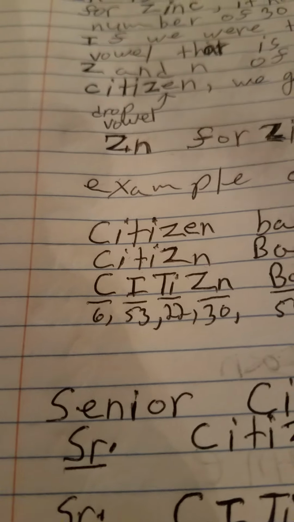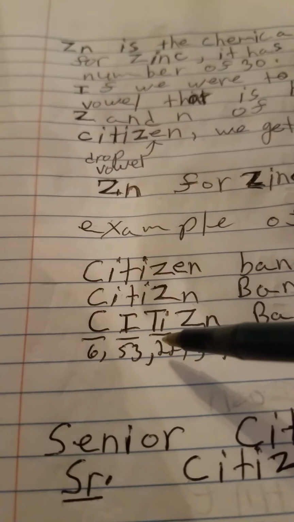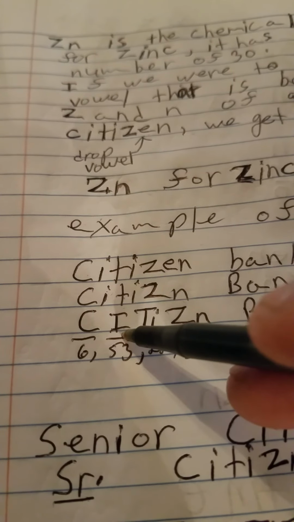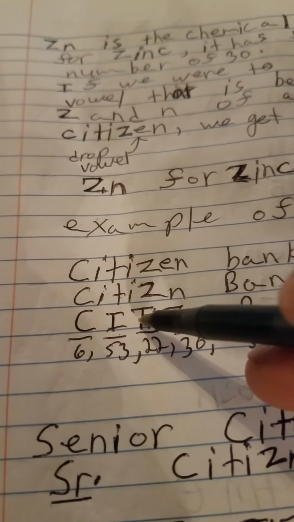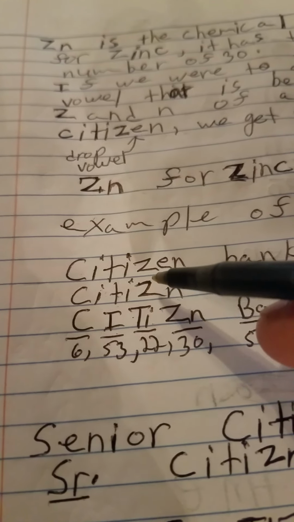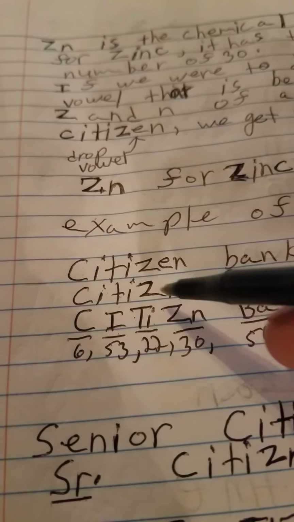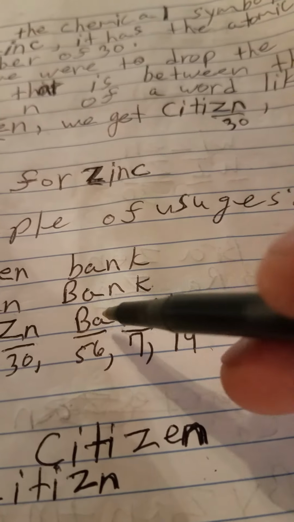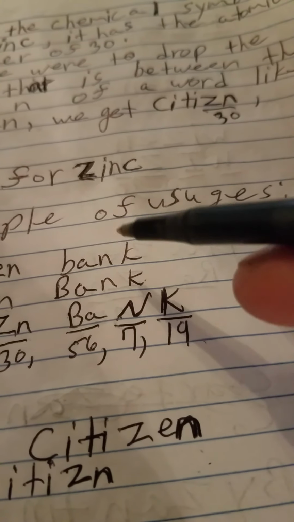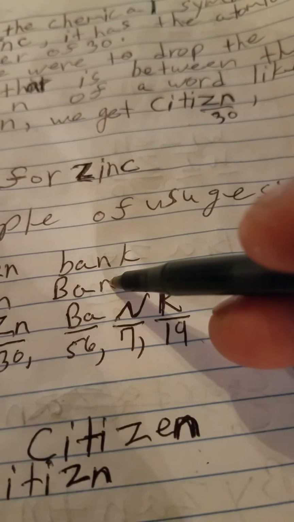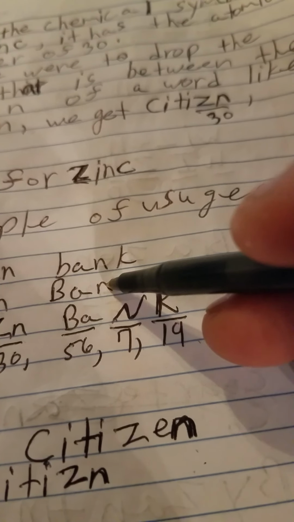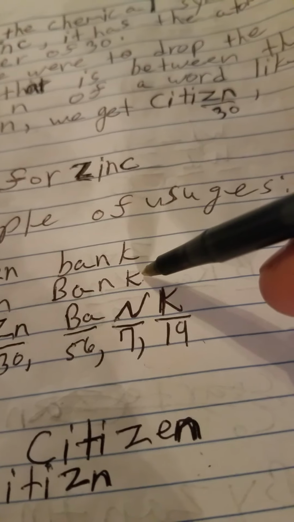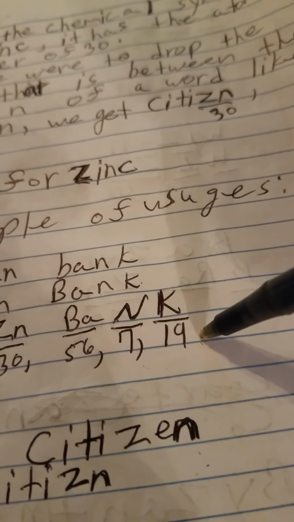periodic table of elements. So we got capital C for the C in citizen. We got the small i, we have to capitalize that. We got to take the small t and capitalize that and use the small i. We got to take this capital Z for zinc and a small n. Okay, for bank, capital B and a small a. Then we got capital N. We take the N here, the small n, and we get a capital N for nitrogen, and the K, a capital K, for potassium.